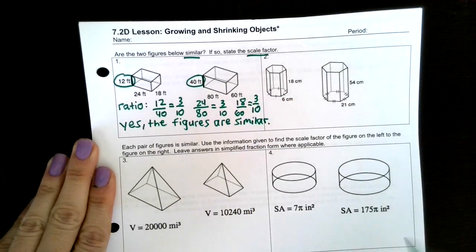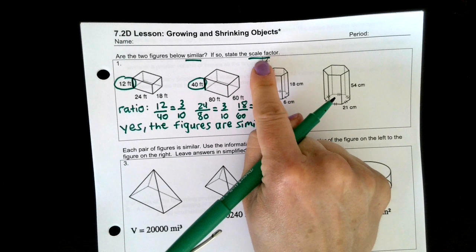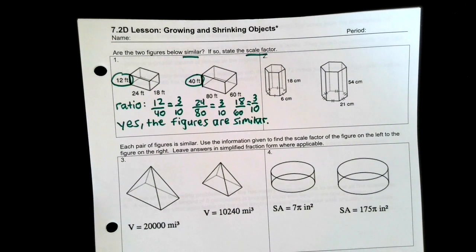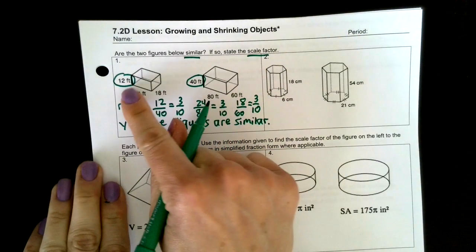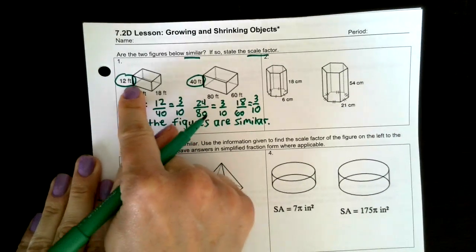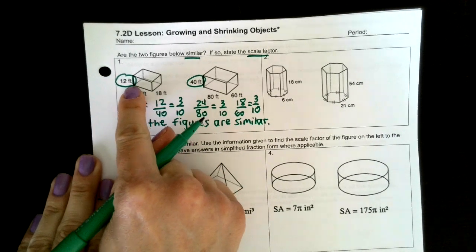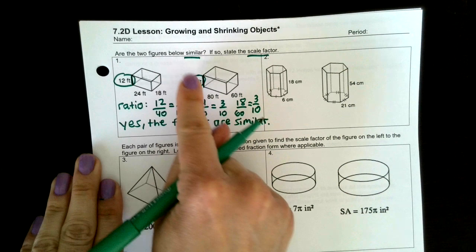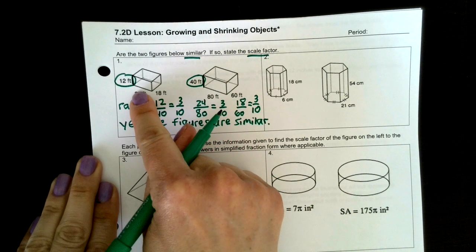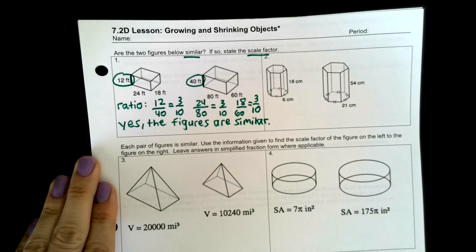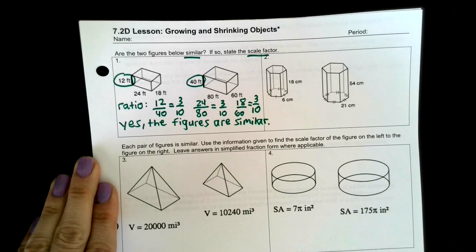Okay. Now, the next question says, if so, state the scale factor. The scale factor is a number that enlarges or reduces a figure. In this case, if I was to enlarge this smaller rectangular prism, which had a length of 12 feet, to a length of 40 feet, I would be using a number to multiply by 12 to get to 40. So that's our scale factor. In this case, we're enlarging the figure.